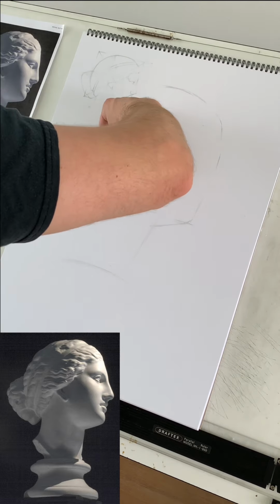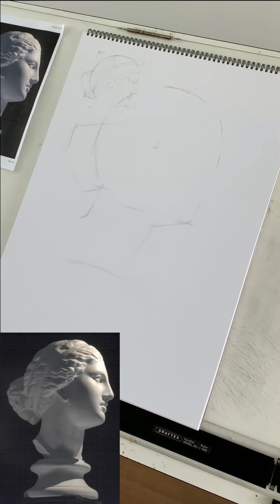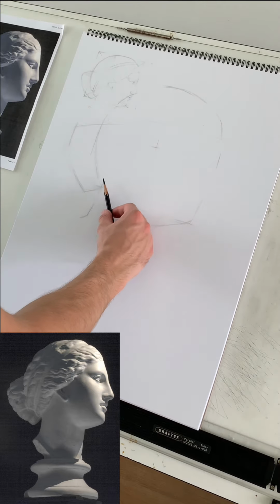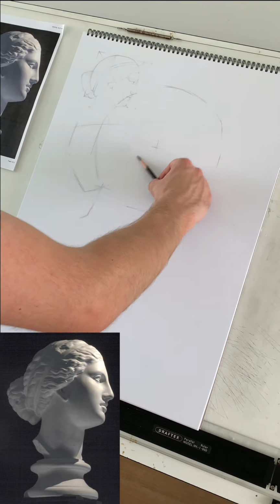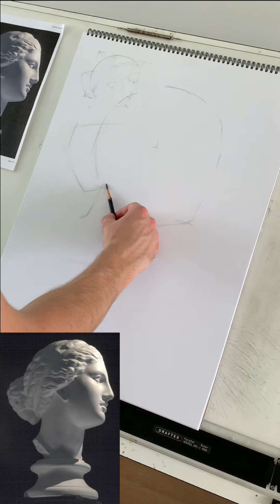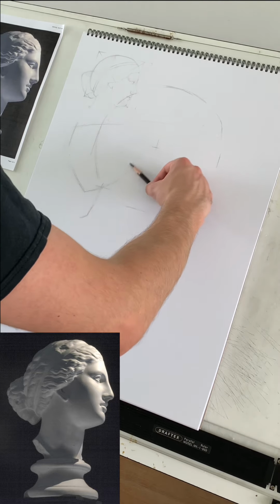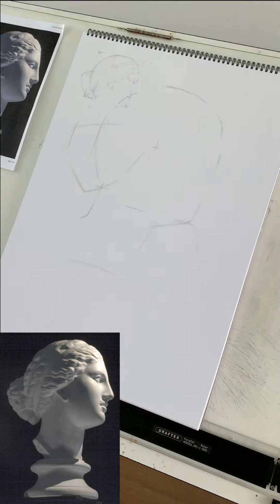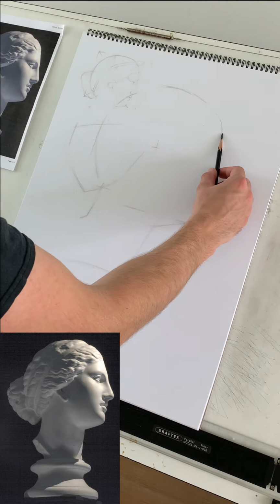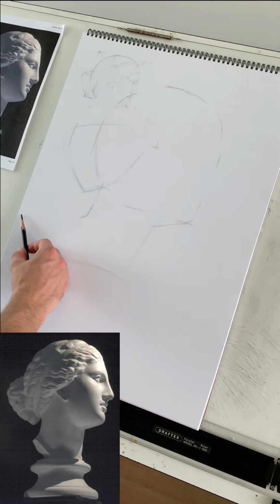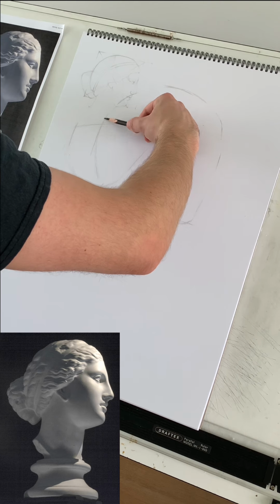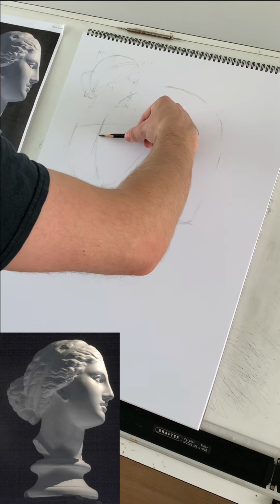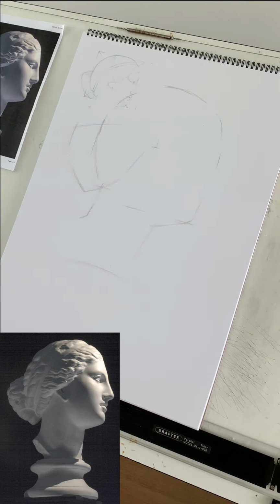So I'm not trying to rush, but I don't want to be too slow about it either. I want to get these proportions on the page. So this is about drawing with feeling rather than logic. Because the sooner you get your proportions onto the paper, the sooner you can begin to correct them. And that's really what drawing is about. It's just about correcting the last mistake.